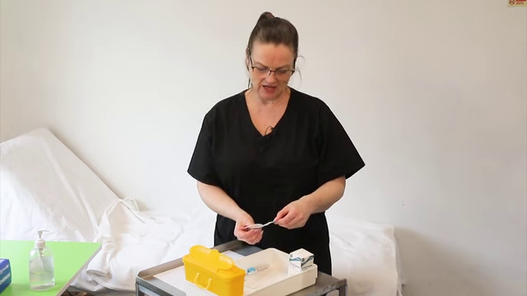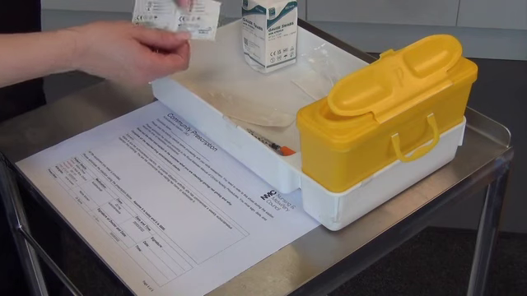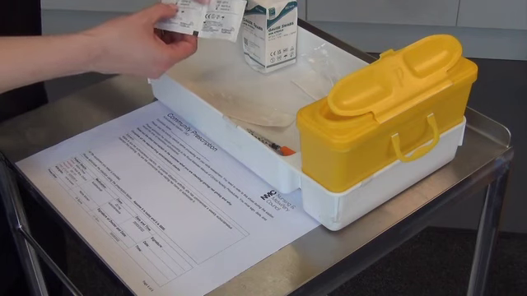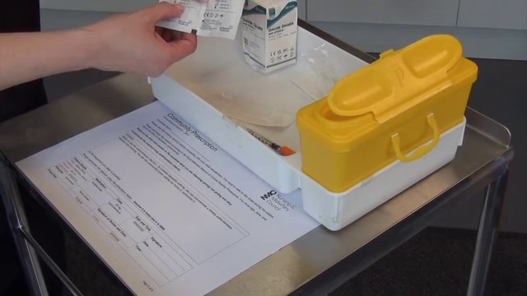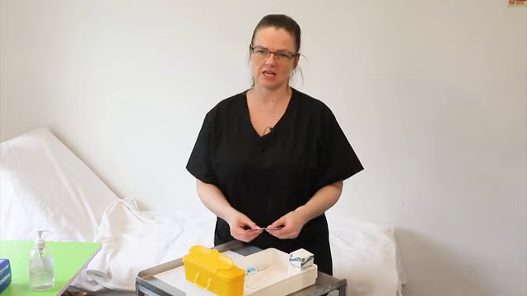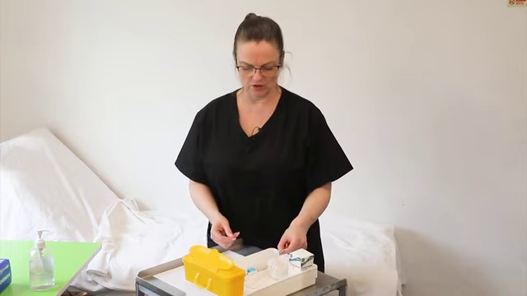This is an alcohol swab, and again, it does have dates on it. So you're looking again for the egg timer symbol, and do check. It gives extra reassurance to the examiner that you're competent and you're safe and you know what you're doing.